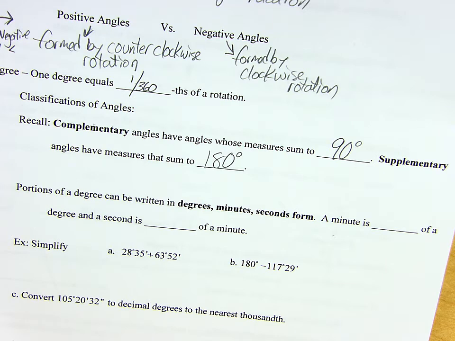All right. What you probably didn't talk about in geometry was fractions of a degree. We usually rounded everything to the nearest whole degree, or at best maybe you left it as like 30.7 degrees. But first of all, did you even know that there are fractions of a degree? Well, now you do, right?